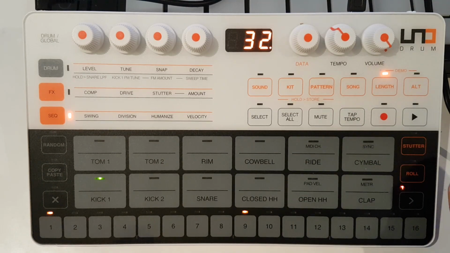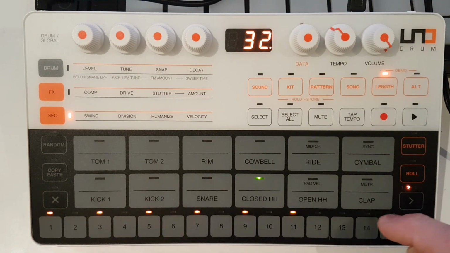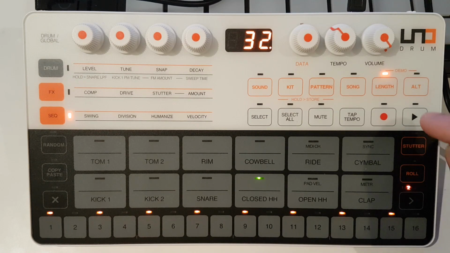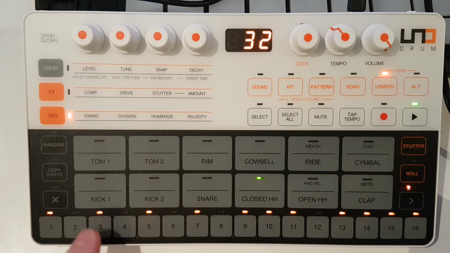So let's just put a closed hi-hat in. Every other one of these is now going to be the equivalent of a 16th note in normal 4/4 time. So if I just play you that. That gives us the option to do these faster ones, and we can do the same thing on the snare.